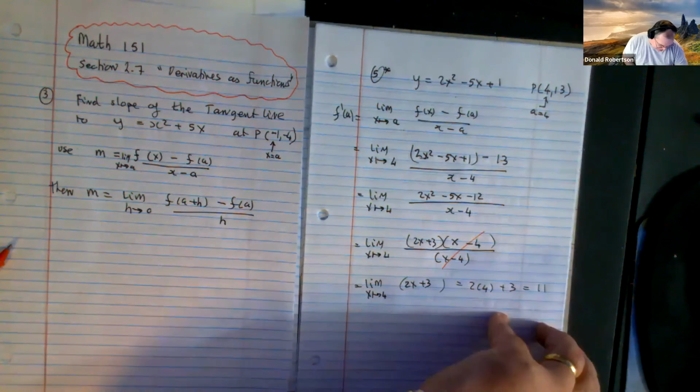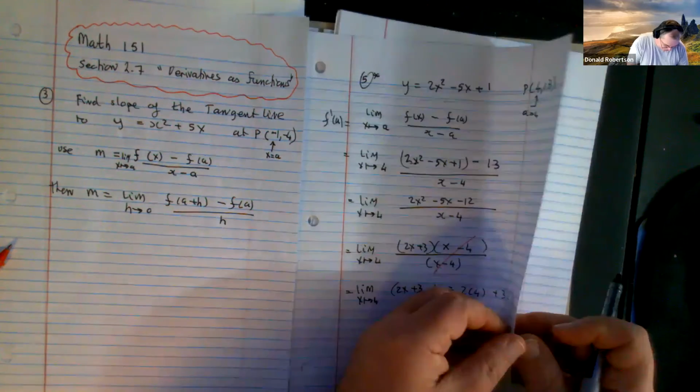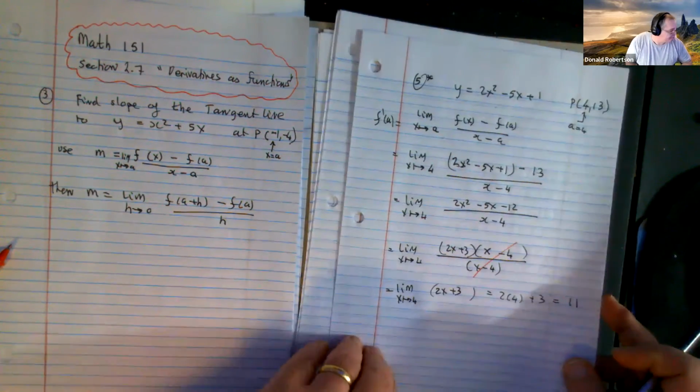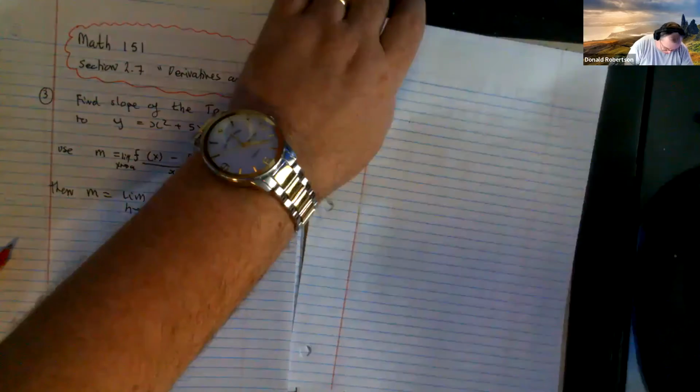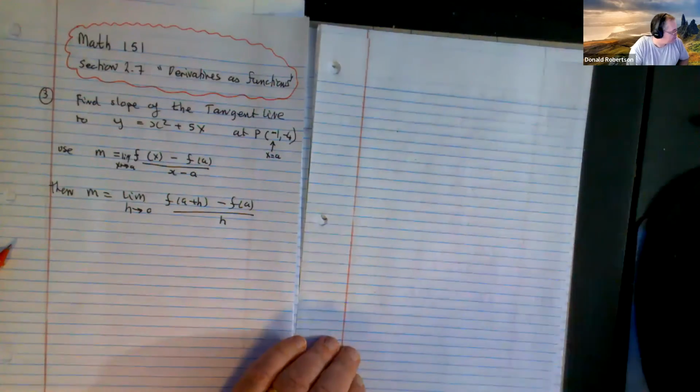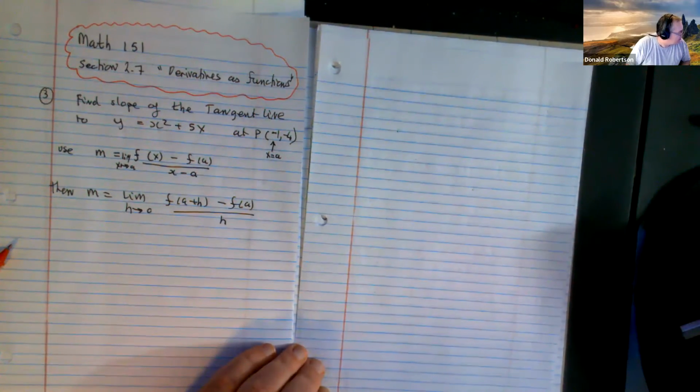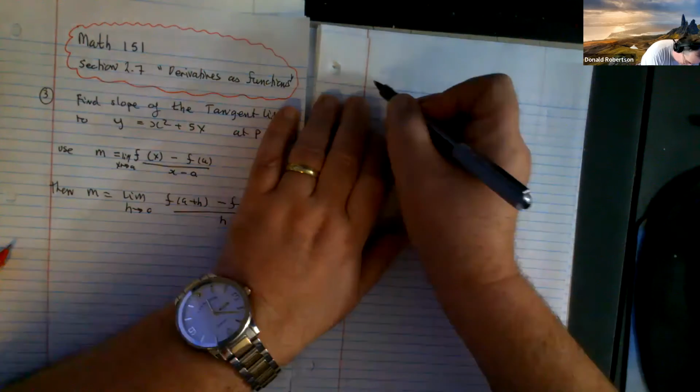Okay. Let's do a fraction and then a square root. So I'm going to do a question where the function is rational. It's a fraction. And then I'll do another one where it is the square root. And okay, let's go for it.